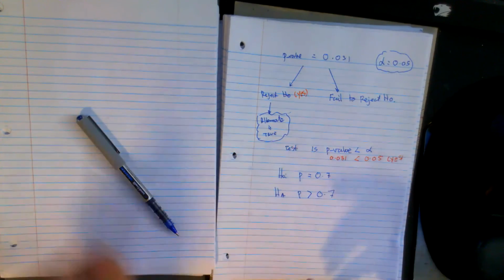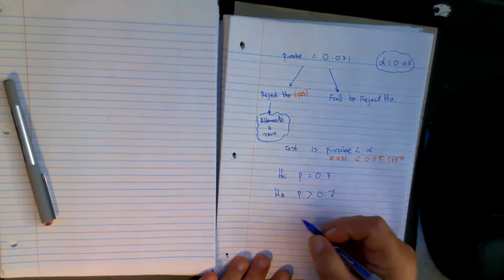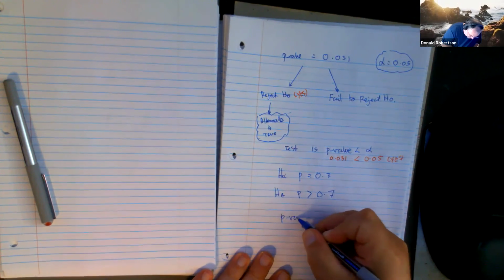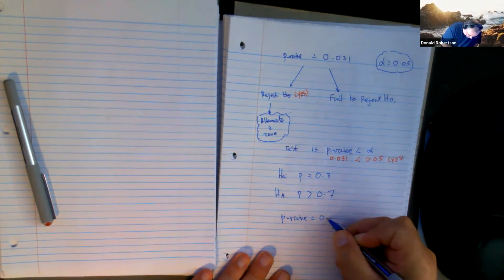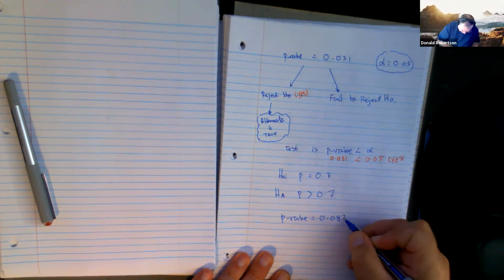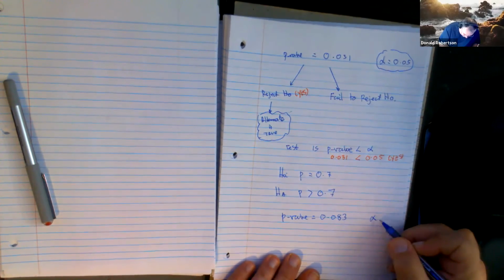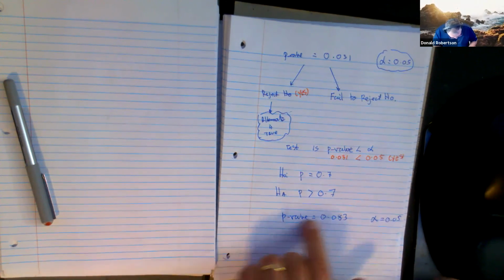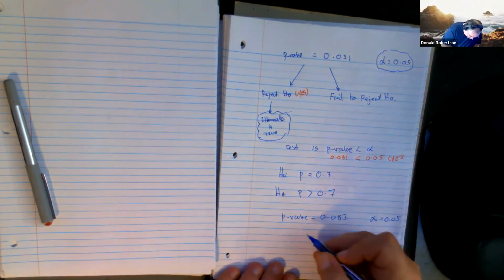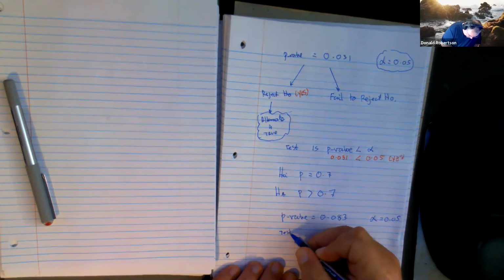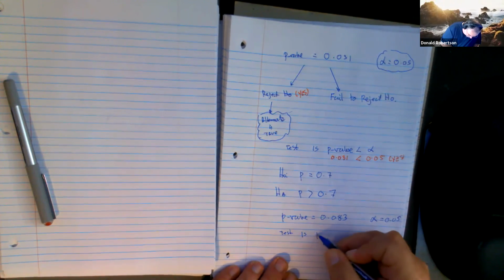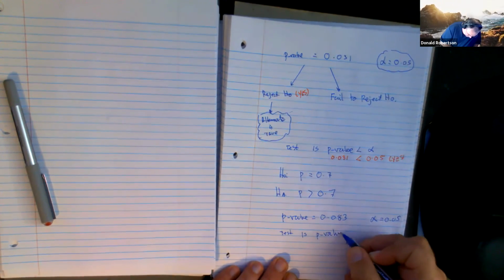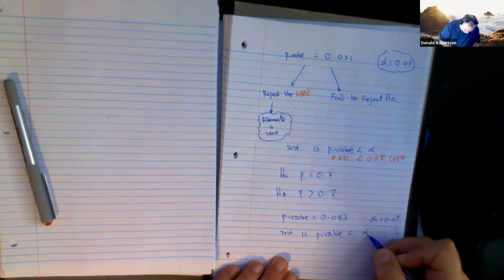If you do a hypothesis test, and let's say for argument's sake that the p-value ends up being 0.083 and that the significance level was 0.05. If that had been the one you got, your test is still going to be, is the p-value less than the significance level?